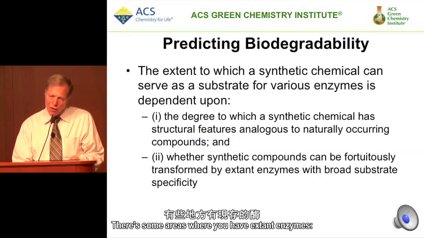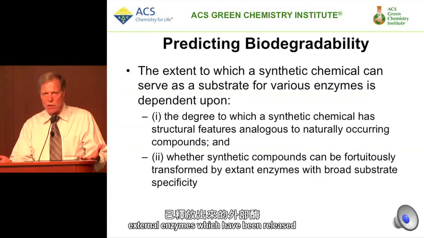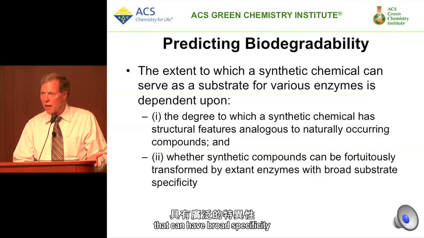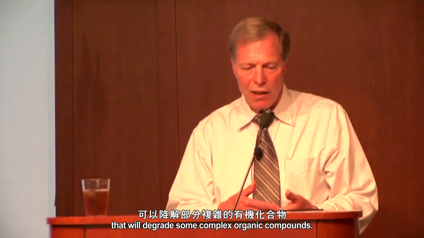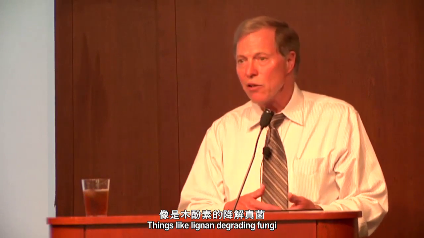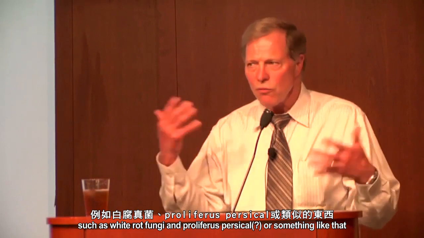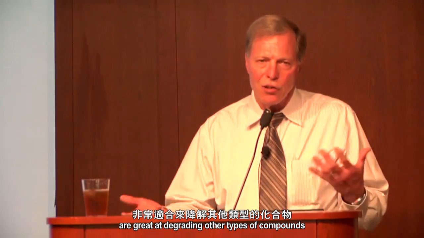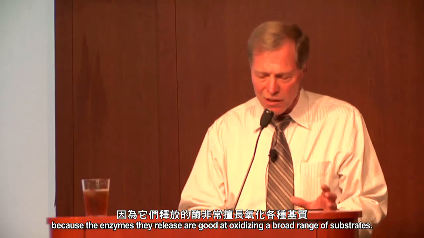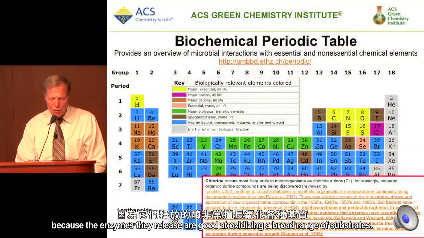There are some areas where you have extant enzymes, so external enzymes that have been released that can have broad specificity that will degrade some complex organic compounds. Things like lignin-degrading fungi, like white rot fungi, Polyporus versicolor, and some of them like that are great at degrading other types of compounds, because the enzymes they release are good at oxidizing a broad range of substrates.